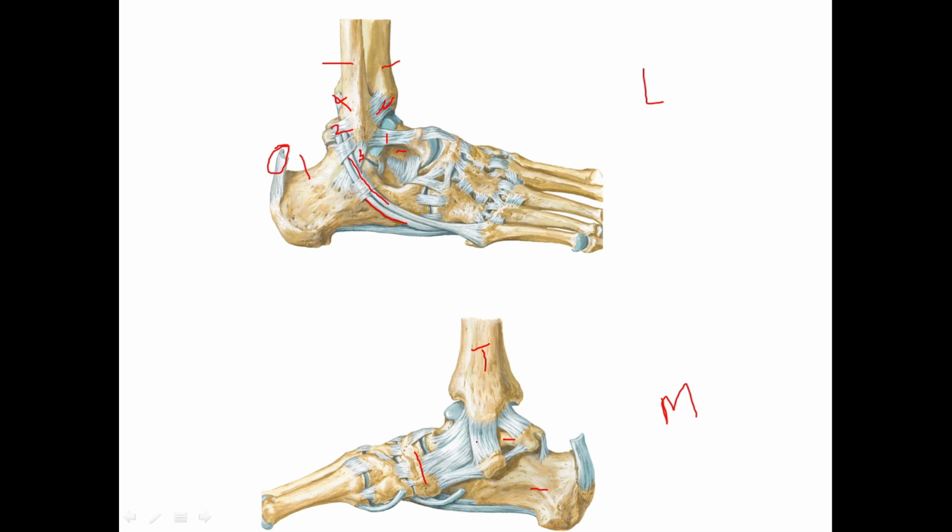They are making the medial ligament of the ankle. I want to point out number one, this one here, and number two, this one posteriorly. So anterior and posterior tibiotalar ligament.